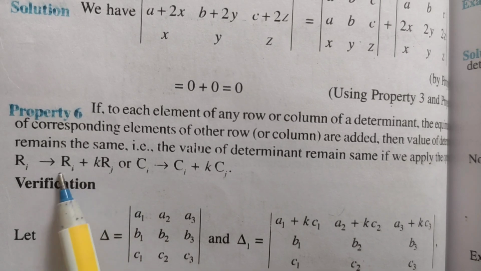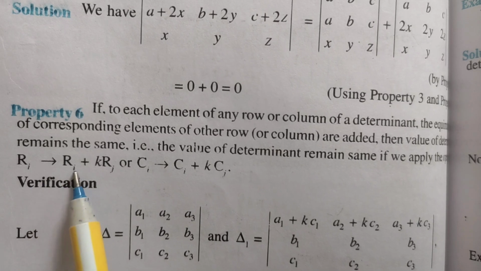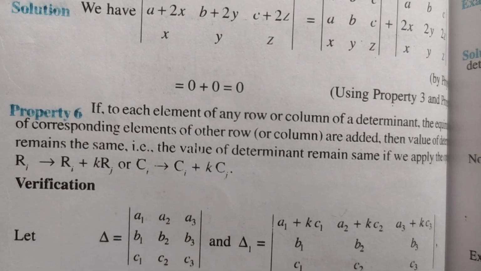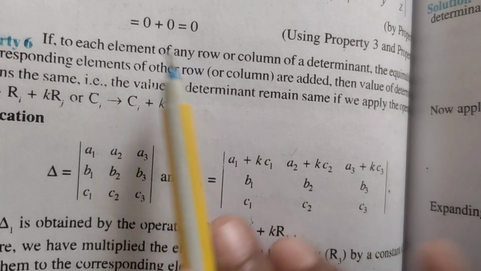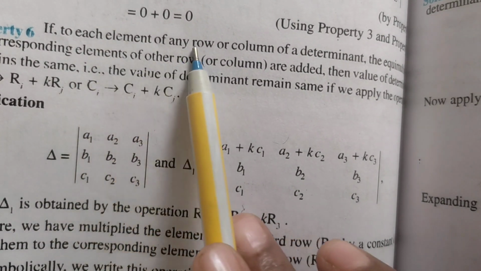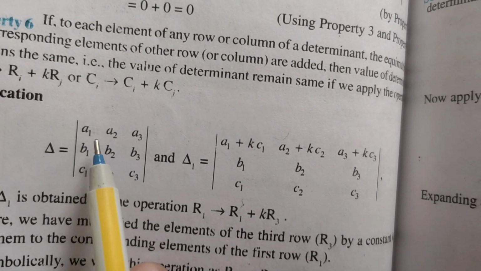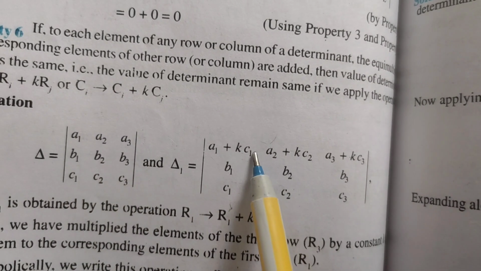For example, it is written Ri tends to Ri plus KRj, or similarly for columns. With an example we can see it. What they are saying is, to each element of any row. See here, the determinant is here. To this row, to each element of this row, what have they done?